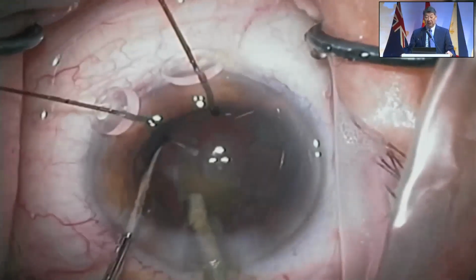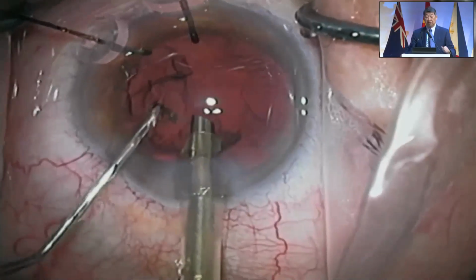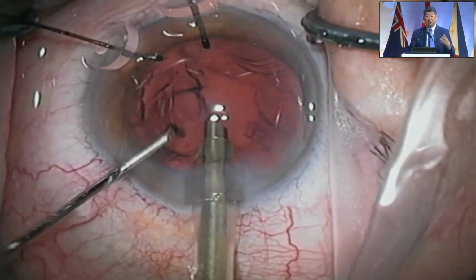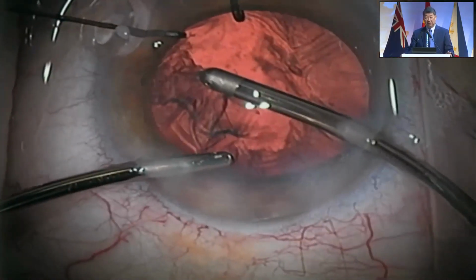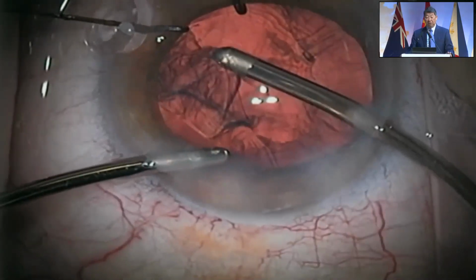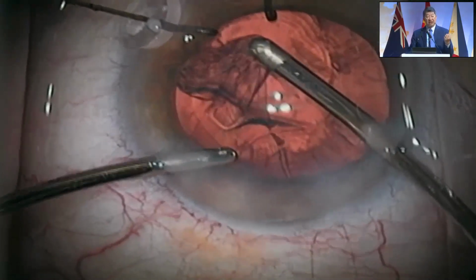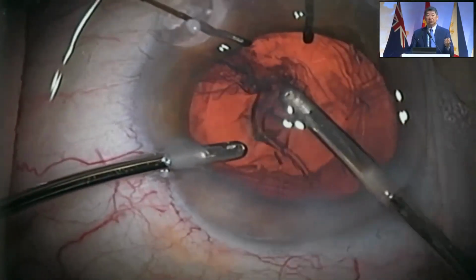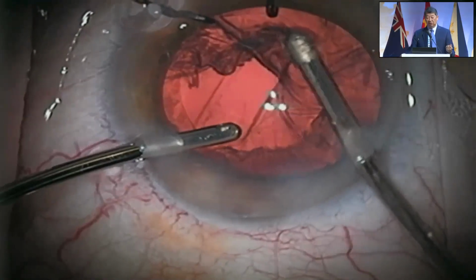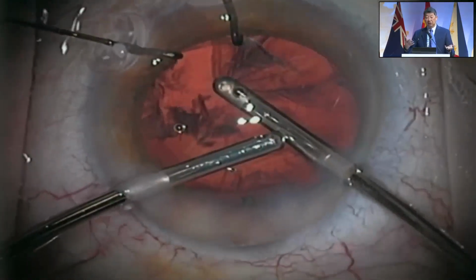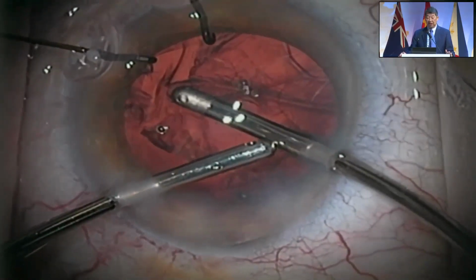And so here you can see how there's some viscoelastic to your left still. That's because it's a dispersive and it stays there. Now, I have the same problem. The posterior capsule is not anchored. It's not taut. So it doesn't want to separate easily from the cortex. I have to be so careful that I don't tear or aspirate the posterior capsule.